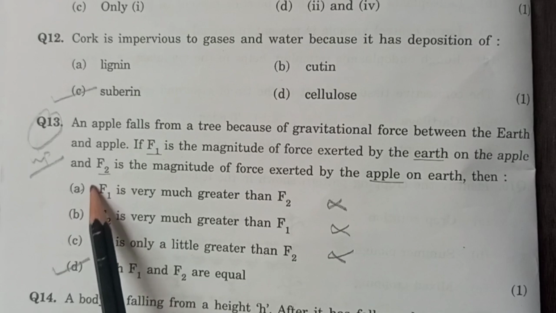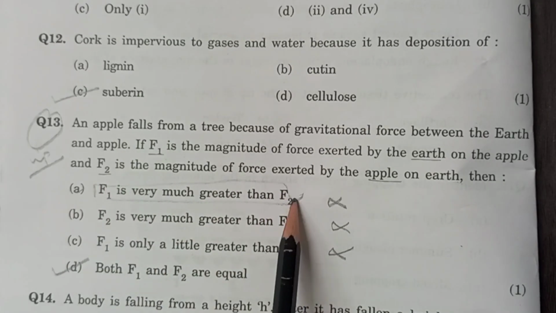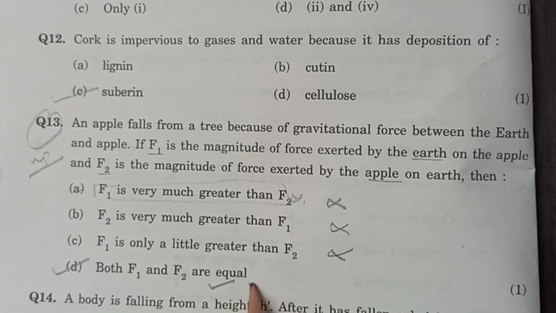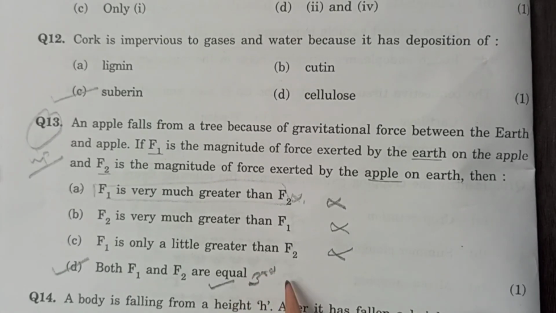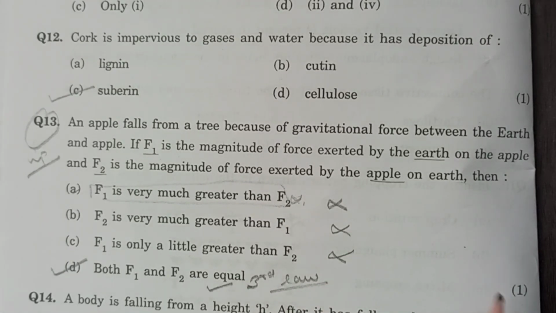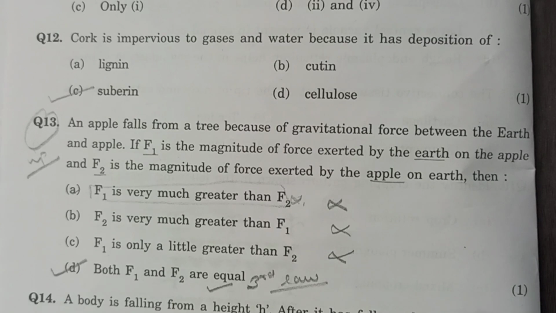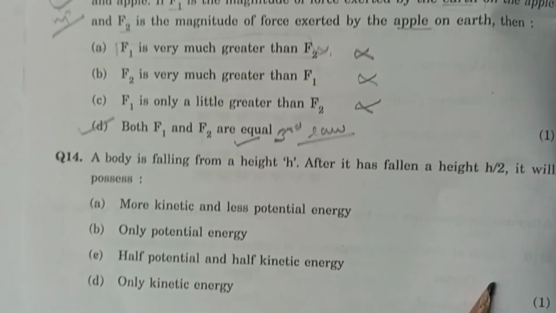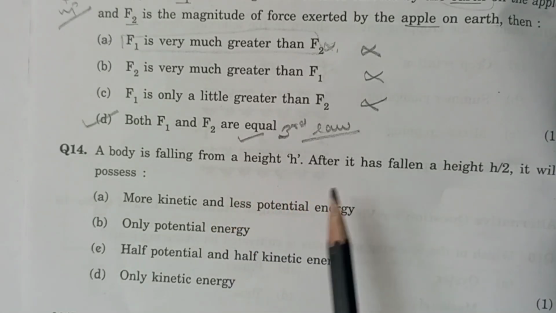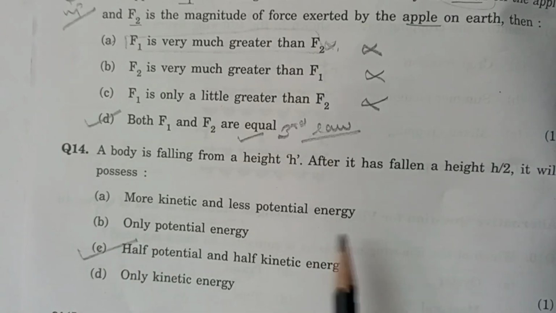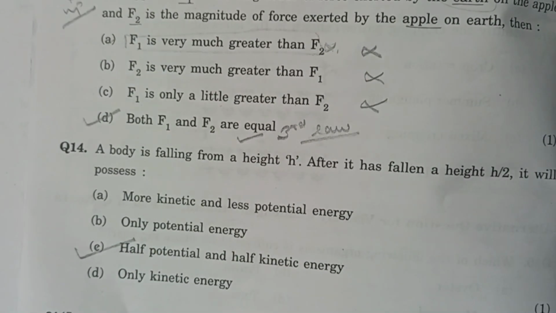So don't get confused. This is not the answer just because ये है Newton's third law of motion का example, right? Newton's third law of motion, where action and reaction forces are equal, right? तो इसमें confusion से आपको अर्थ का force ज़्यादा नहीं मानना है. Both the forces are equal. So a body is falling from height h. After it has fallen to h/2, it will possess half potential and half kinetic energy. उसमें potential भी होगा और kinetic energy भी होगा.